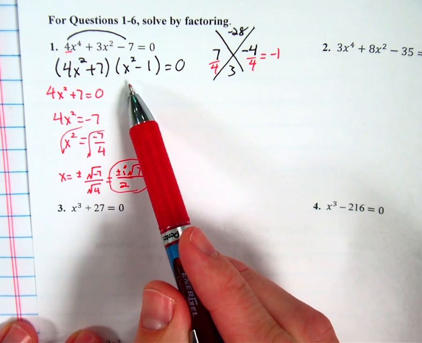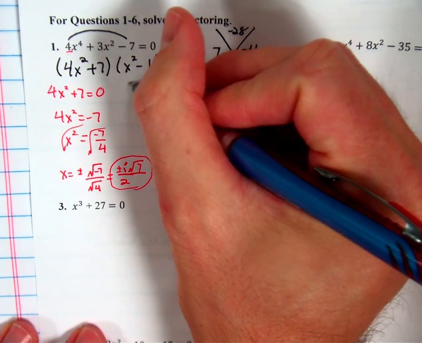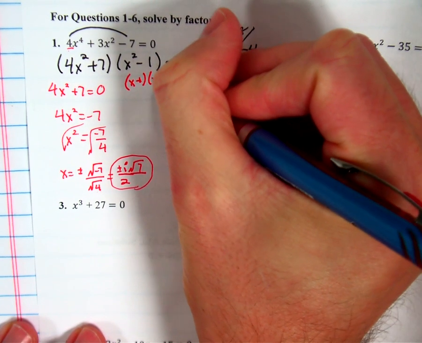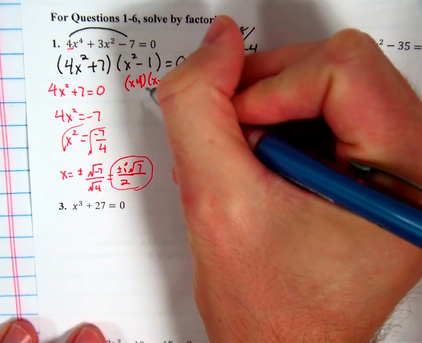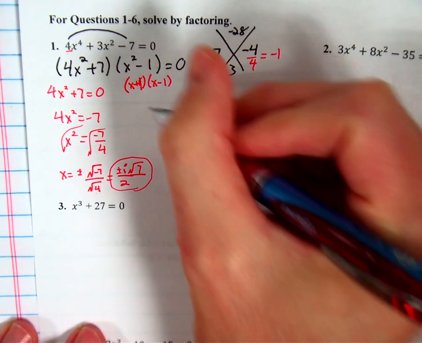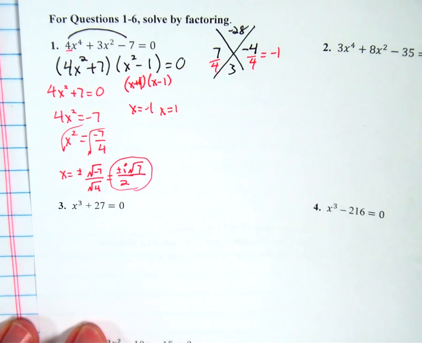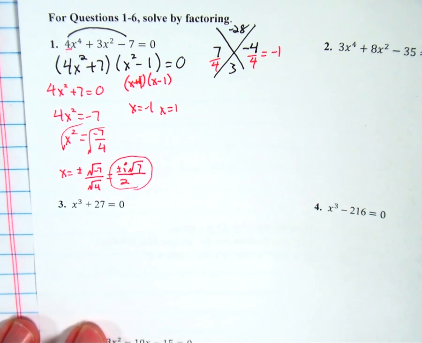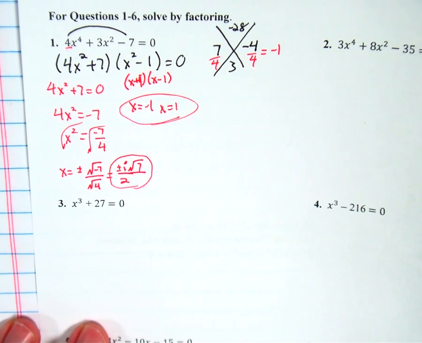Now you could also set this one equal to 0, do the square root plus minus stuff. This one is a difference of squares, if you remember that. x plus 1, x minus 1. Plus 1, Mr. Handke. Okay, so then our x's would be negative 1 and 1. You can also just add the 1 over and square root and do the plus minus. So there you go. Don't forget to put all of those answers on the answer line.